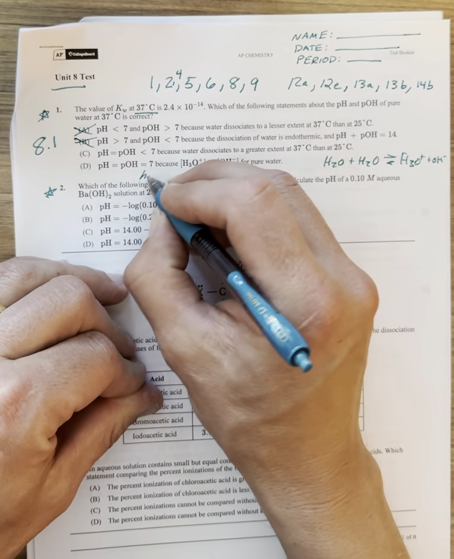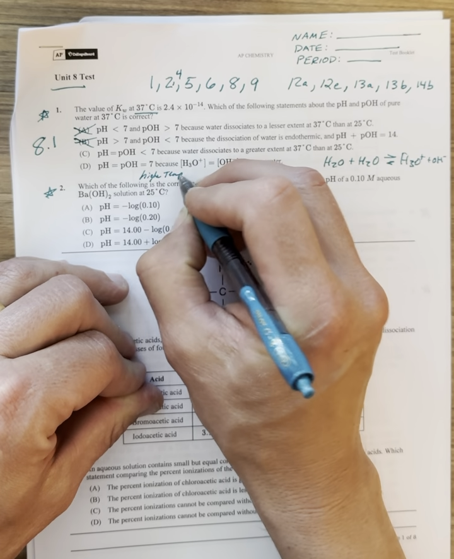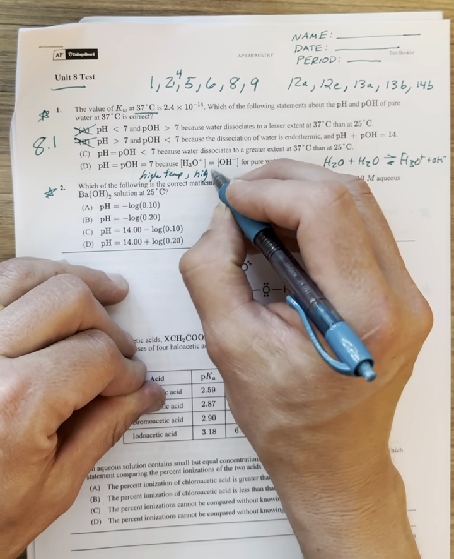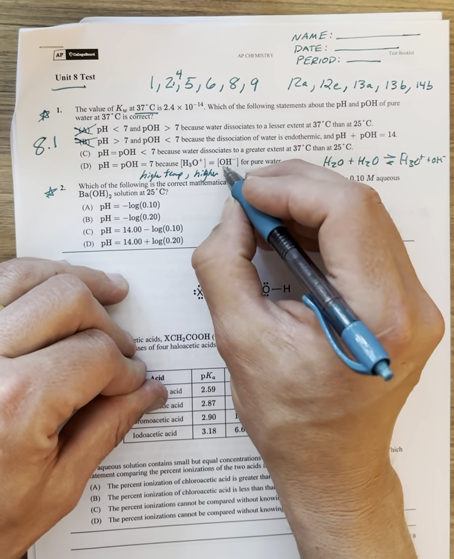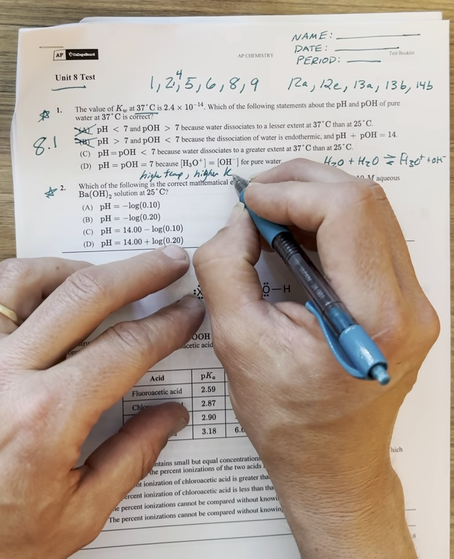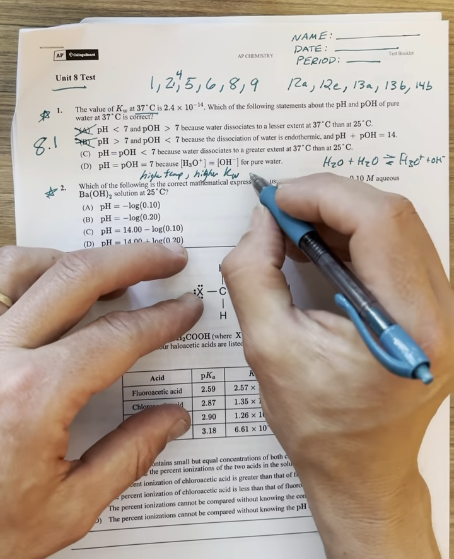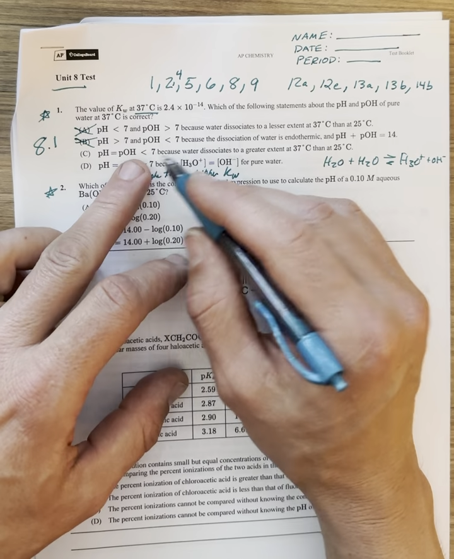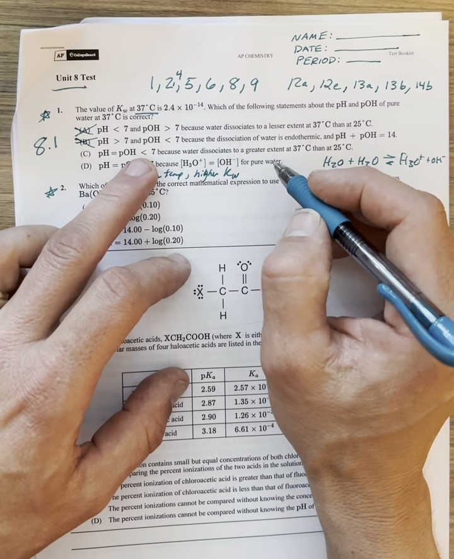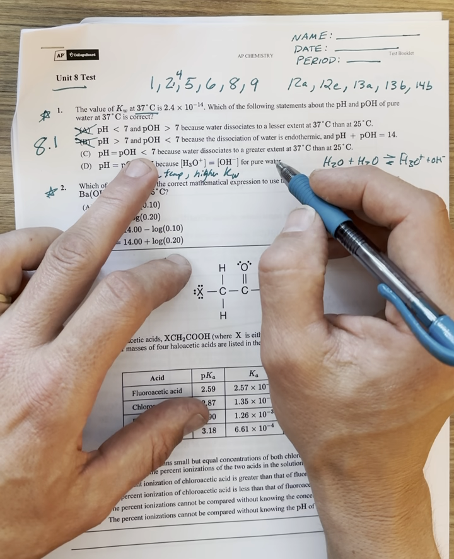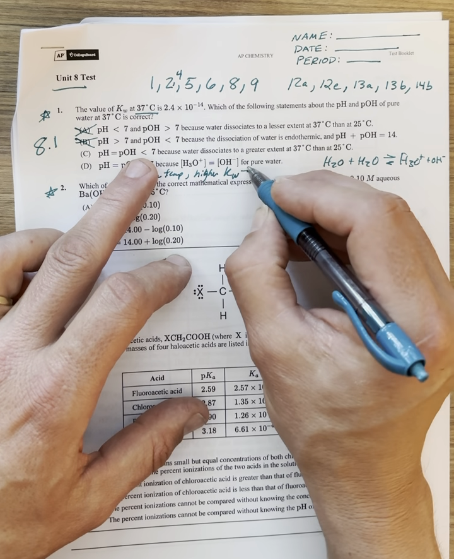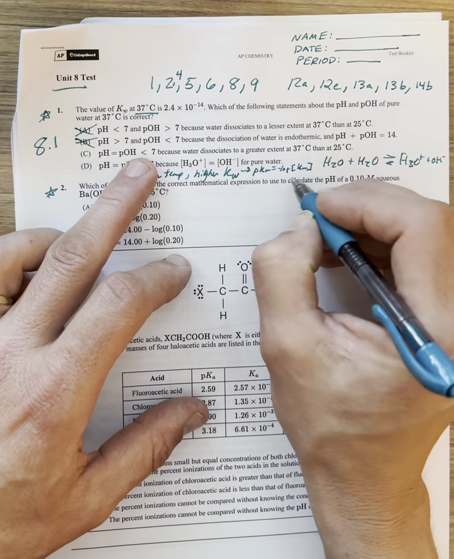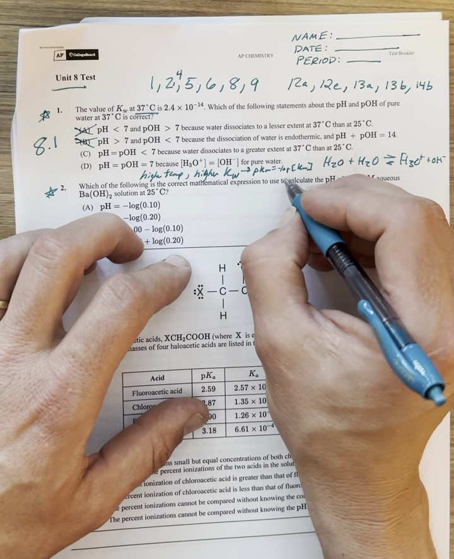Well, higher temp means that these are going to dissociate more. So there's going to be a higher K for water dissociating, which, remember, water has its own special equilibrium. It's Kw. So what about the pKw? That's going to be a lower number. It's going to be less than 7. It will not add up to 14. Remember, pKw is the negative log of Kw, which in this case will be less than 7.